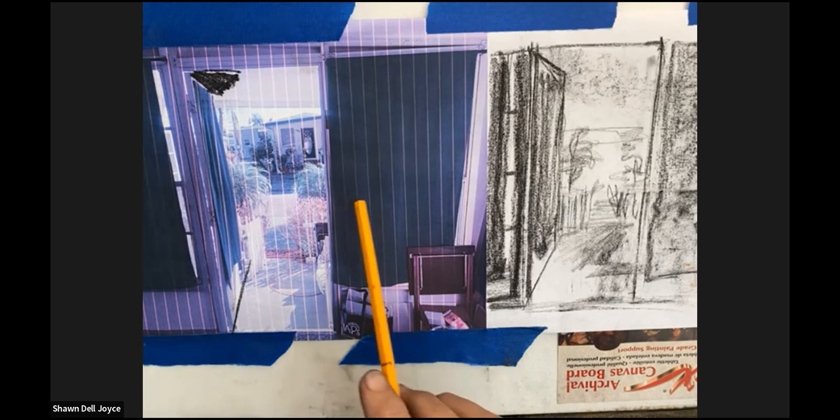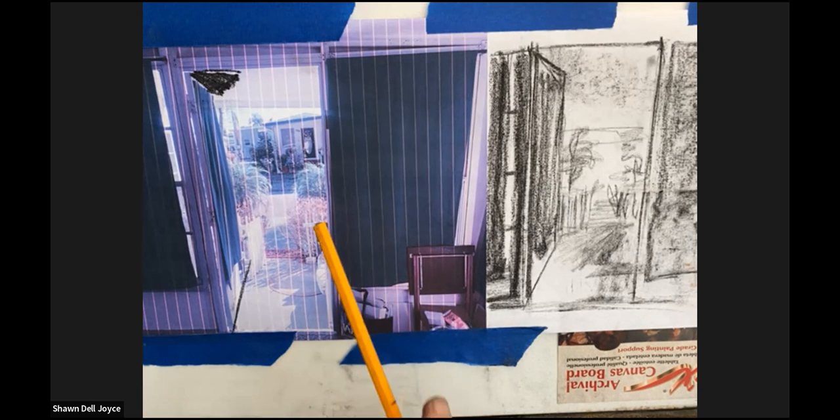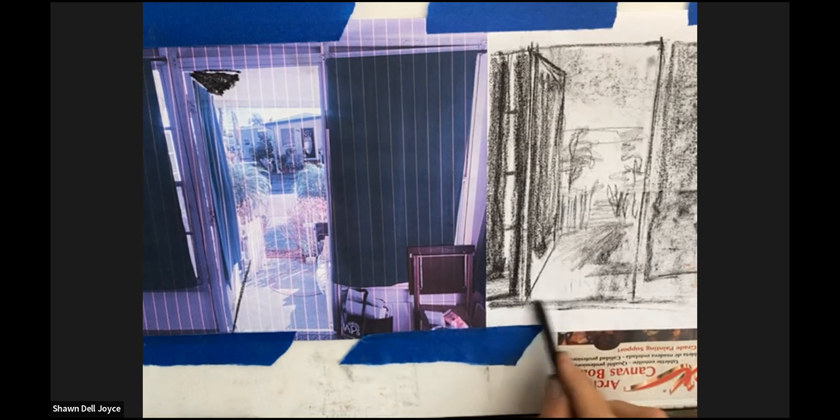So once you have your darkest dark in place, then you move to your 4s. In this example, the 4s would be the color on the open door. And some of the darks that you see on the inside of the room. So sketch those in place.